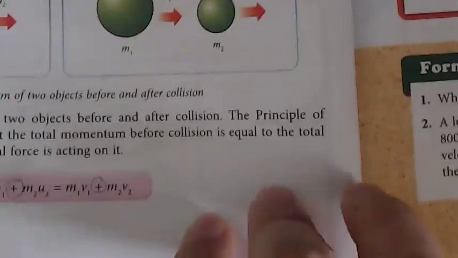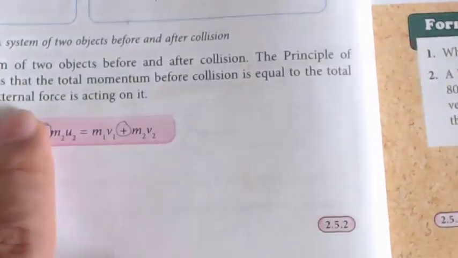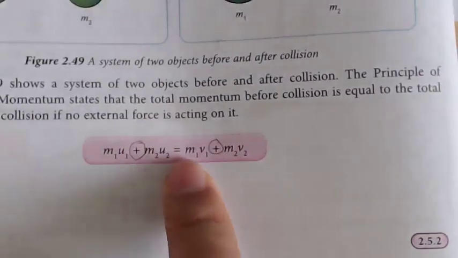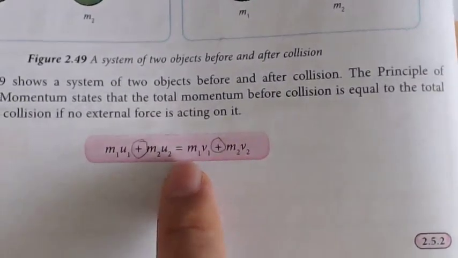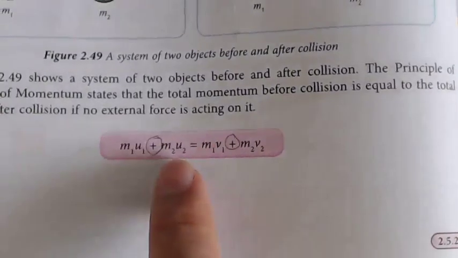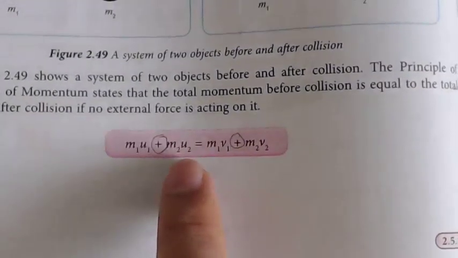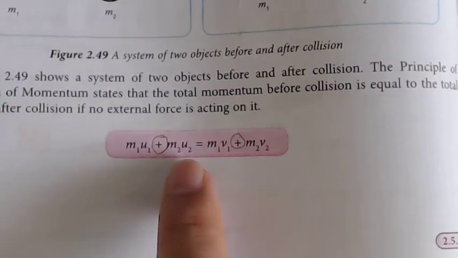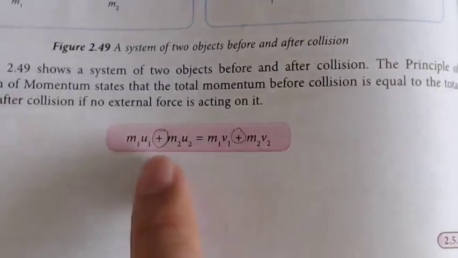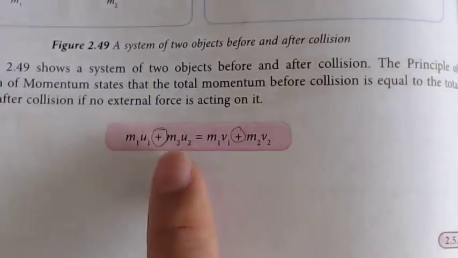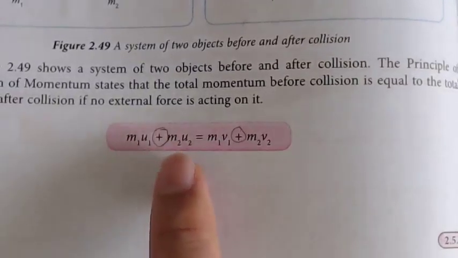And when there is no external force, the equation will be conserved too. Okay, means it is valid to use this formula. If there is external force, this formula can no longer be used. Okay, you understand?